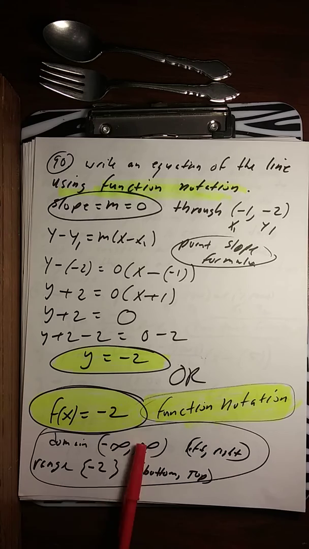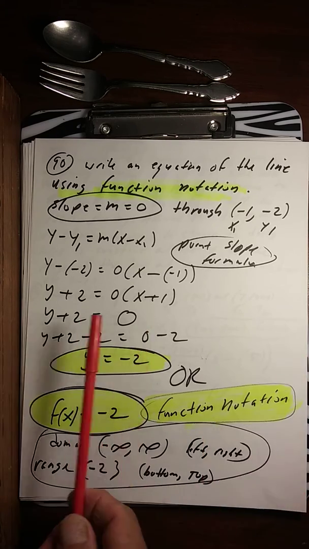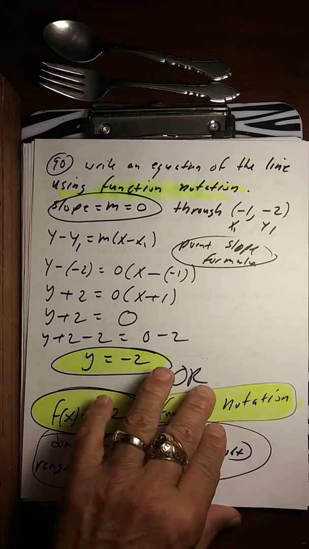Again, for this one, what's the domain going to be? Negative infinity to infinity. And the range is just going to be what? Negative 2. That's it.